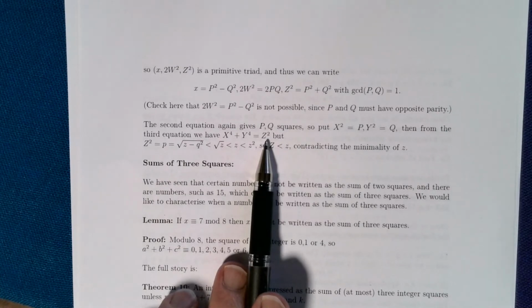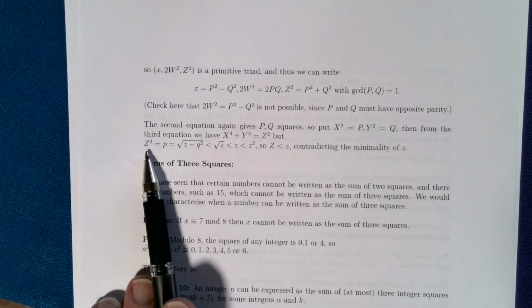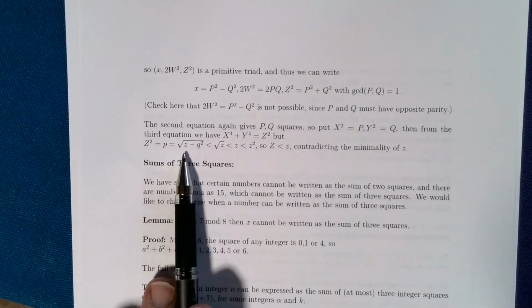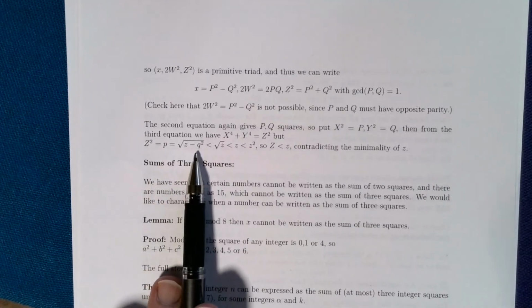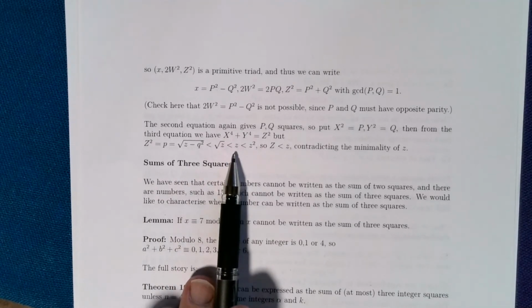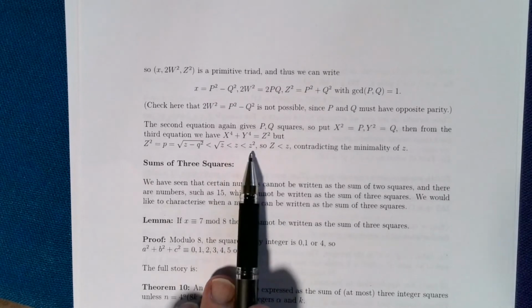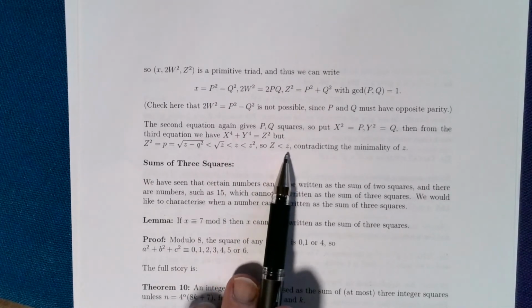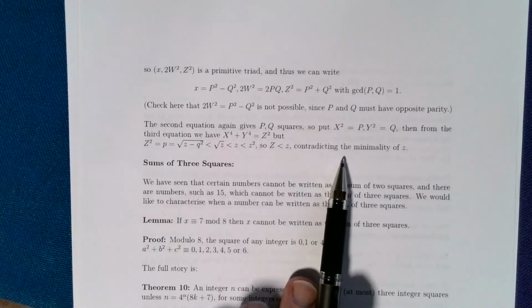So we get back to an equation of the form we started with, but chasing it back, capital Z squared is P, and this is the square root of little z minus q squared, which is less than the square root of z, which is less than z because we're dealing with integers, which is less than z squared. So capital Z is less than little z, contradicting the minimality of little z.